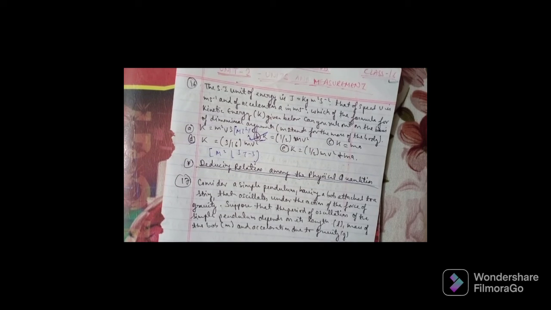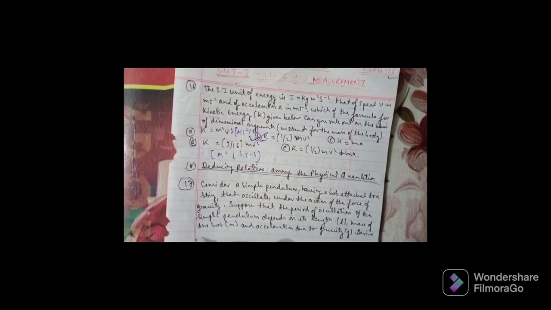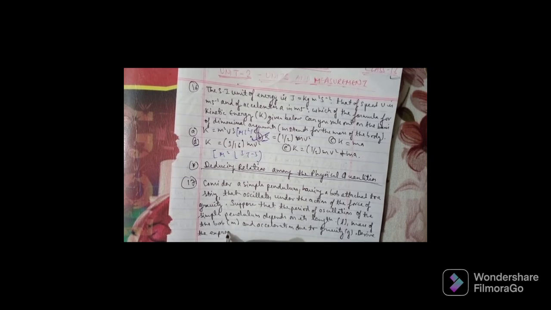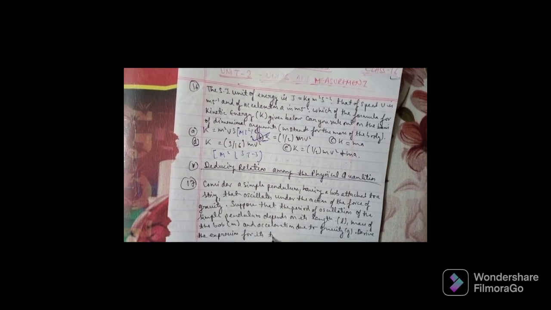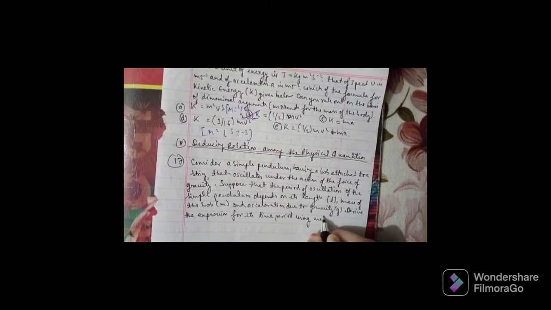Derive the expression for its time period using the method of dimensions.